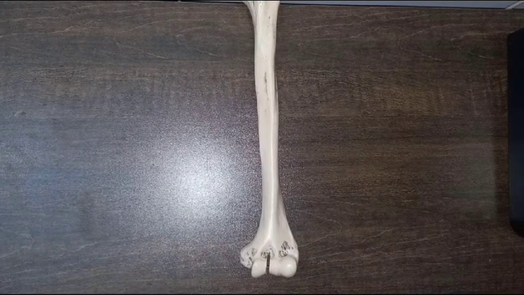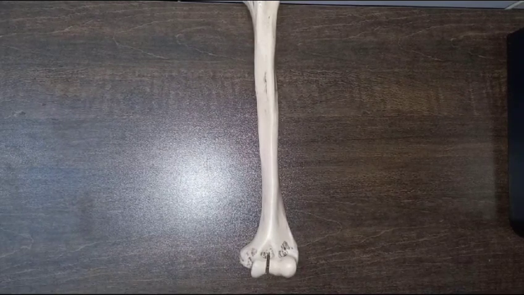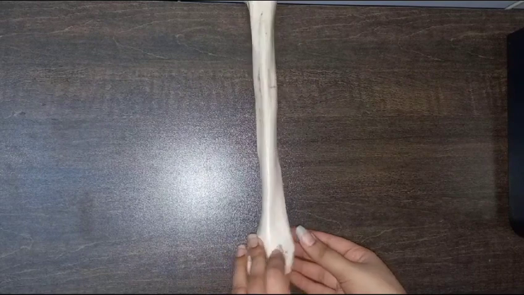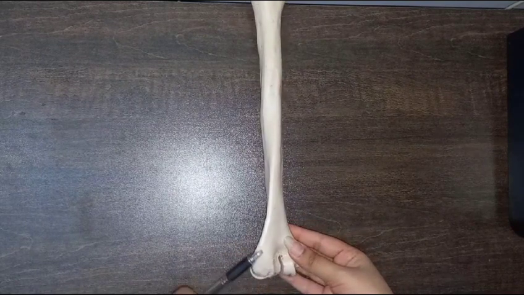The superficial extensor muscles of the forearm also have a common origin from the lateral epicondyle, along with the supinator muscle. The anconeus muscle arises from the posterior aspect or the posterior surface of the lateral epicondyle.